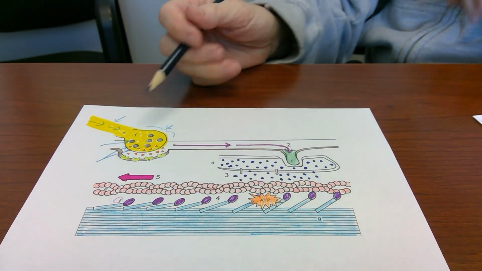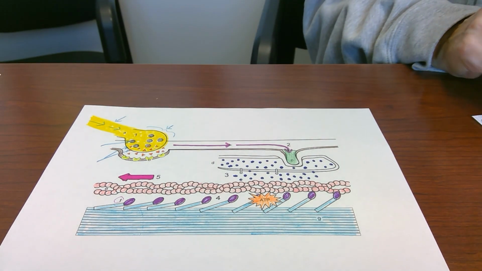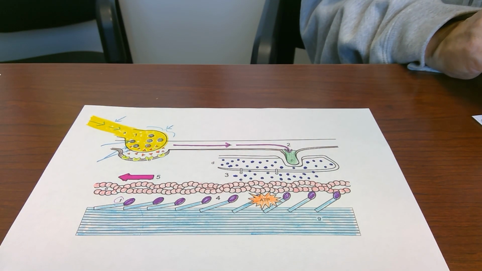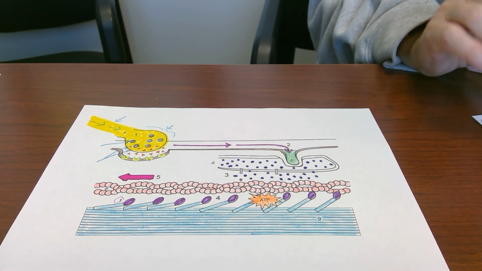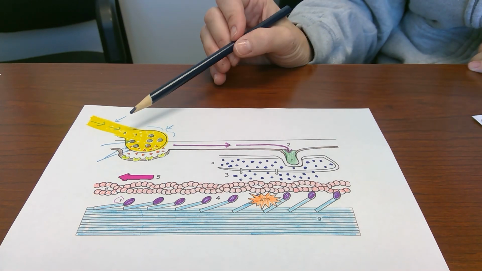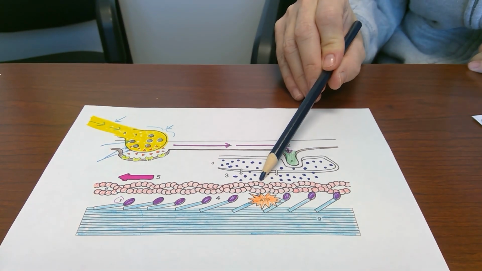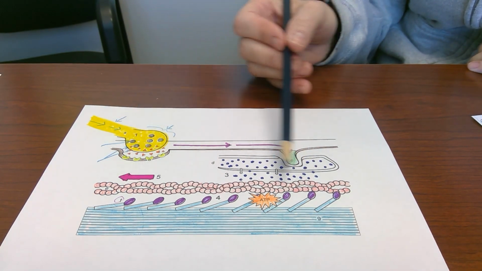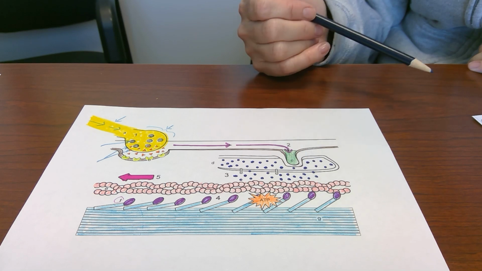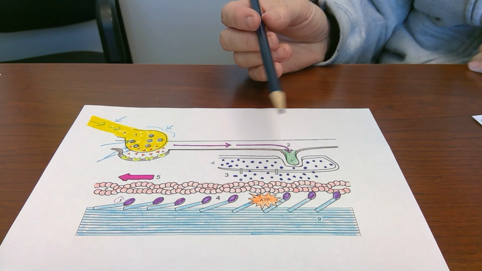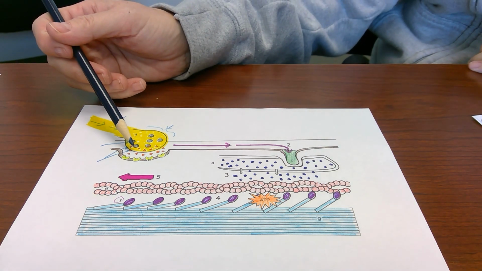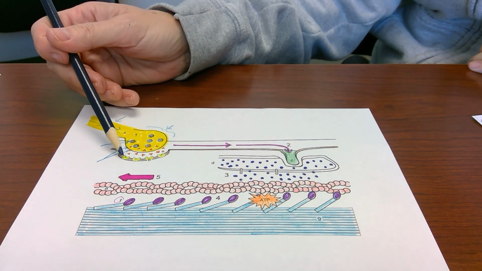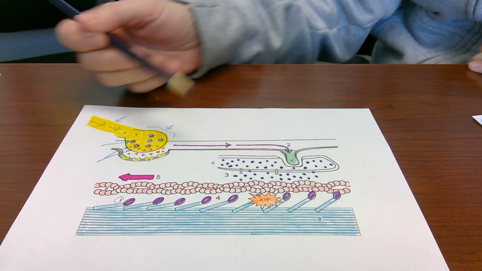My orange triangles represent acetylcholine, which is a neurotransmitter. It's a neurotransmitter that we always release at what's referred to, again, as a neuromuscular junction. So it's a union between a neuron and a muscle. Then that neurotransmitter will bind to the green structures you see here.